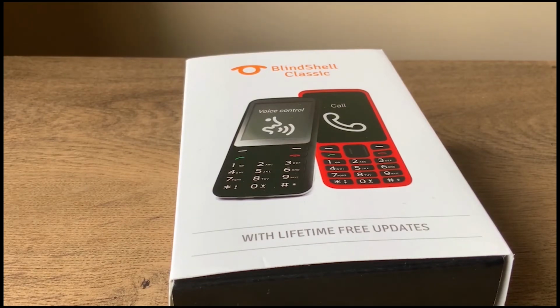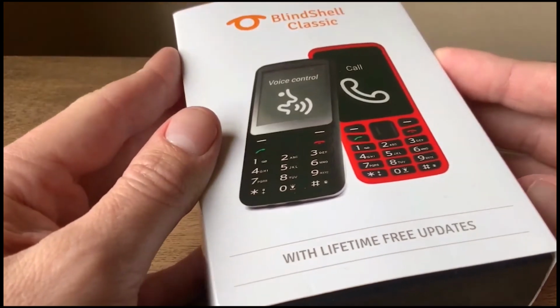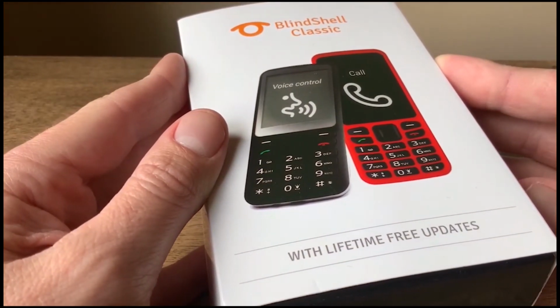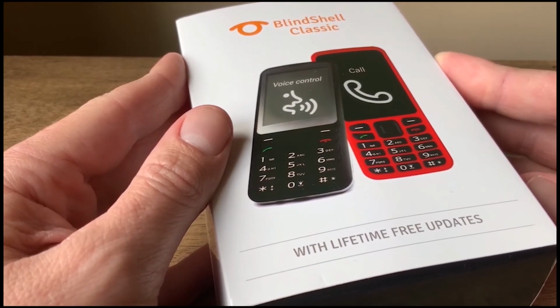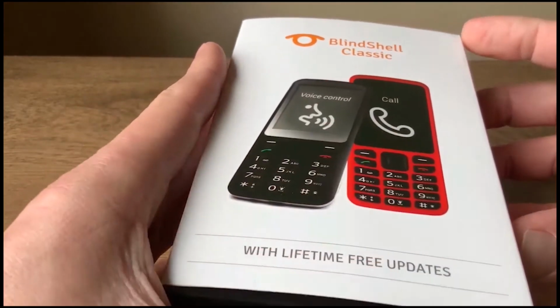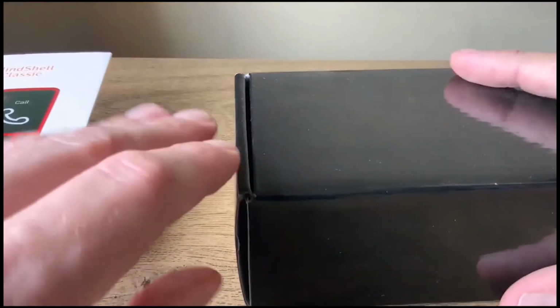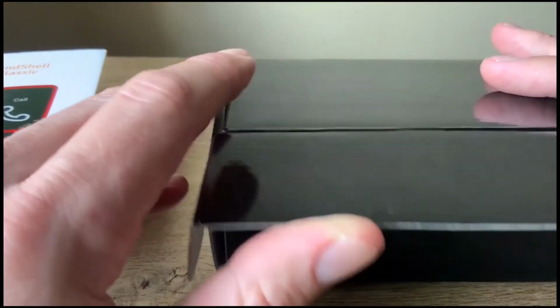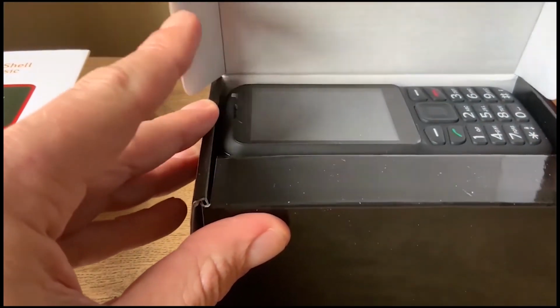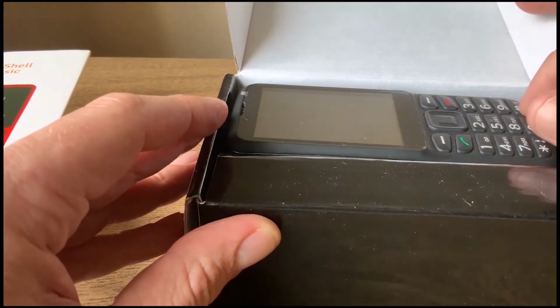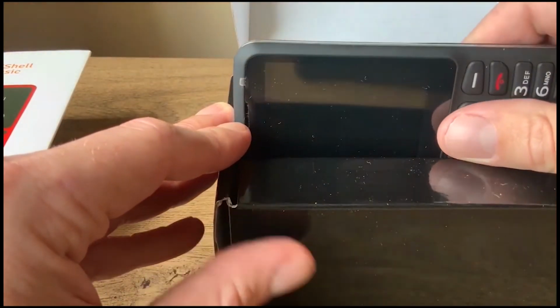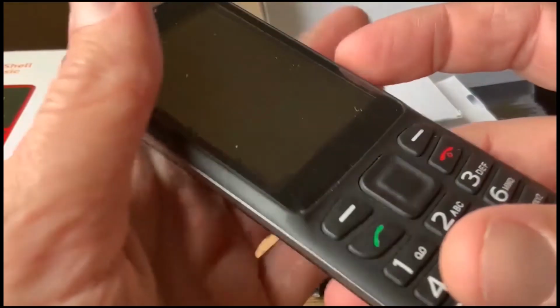Daniel here with you from the Labs team, and today we are taking a look at the BlindShell Classic mobile phone. So this is the box that it comes in, and we're going to unbox it now and take a quick look at what this phone has and what it does. Quite simply, we'll take off the outer label, open the box, and here is the unit that comes with it.